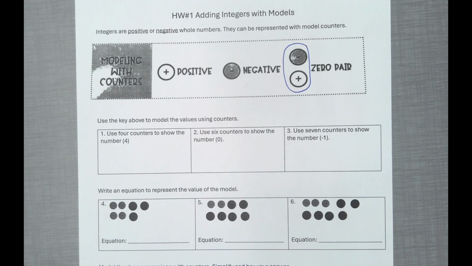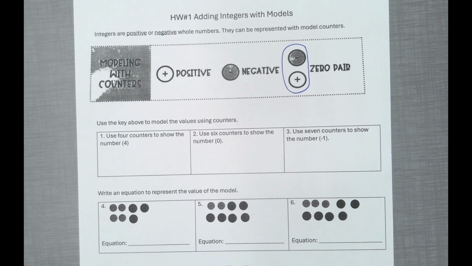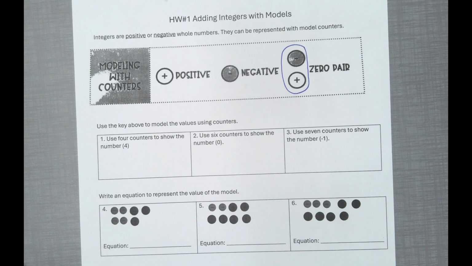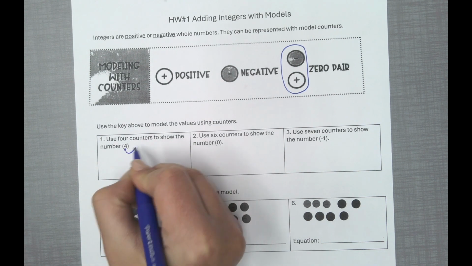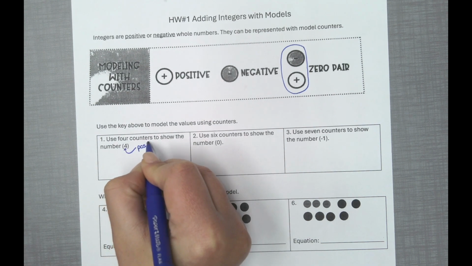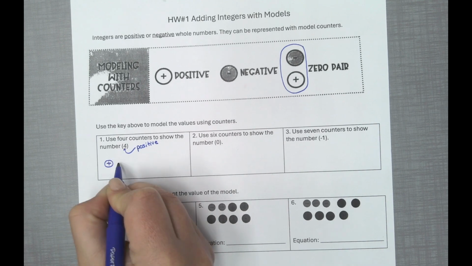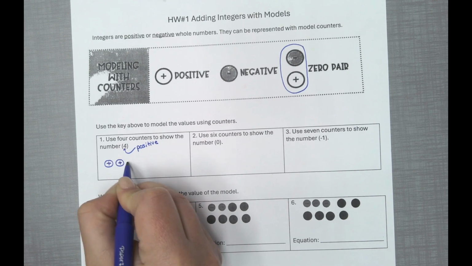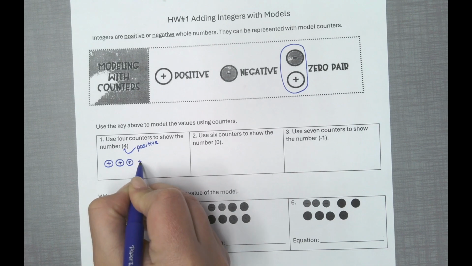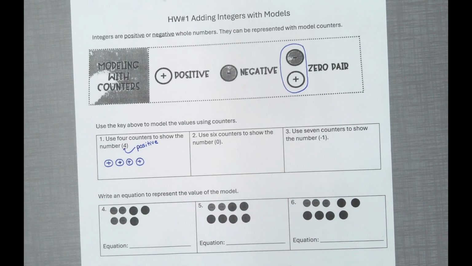Use 4 counters, so we want a total of 4 counters to show the number 4. Since this is a positive 4, I'm going to use 1 counter, 2 counters, 3 counters, 4 counters to show the number 4. So you have 4 pluses.